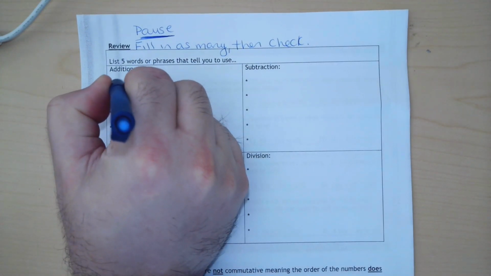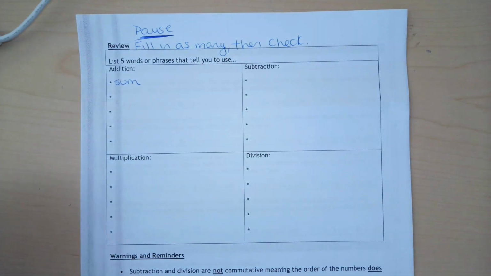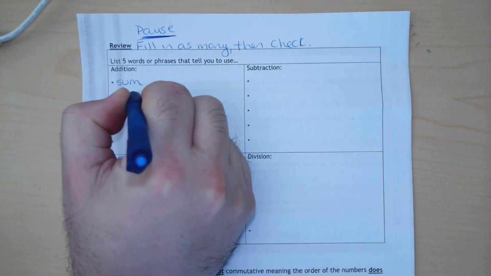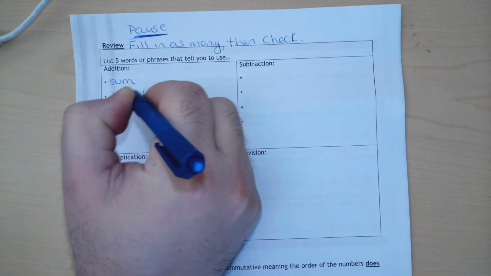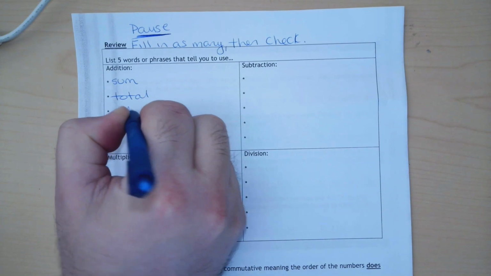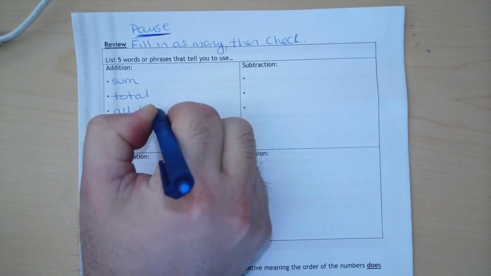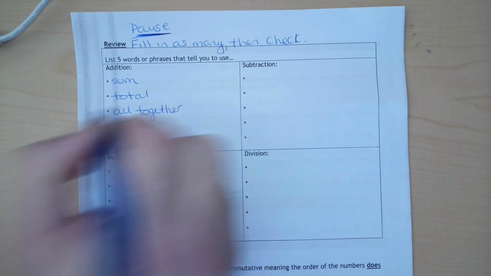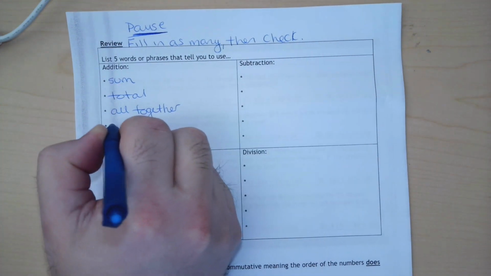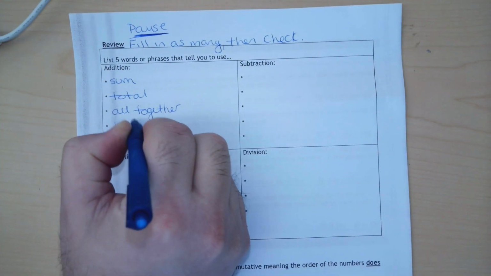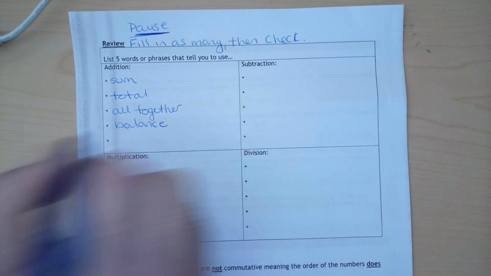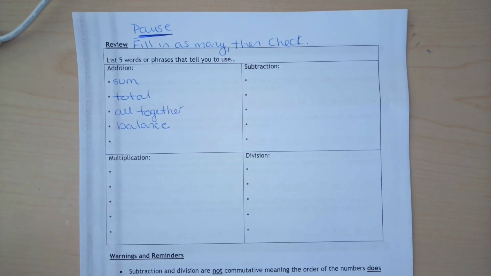I'd like you to include the word sum, total, altogether, and balance. When we were studying percentages, we talked about simple interest, and we talked about the balance in an account after simple interest.